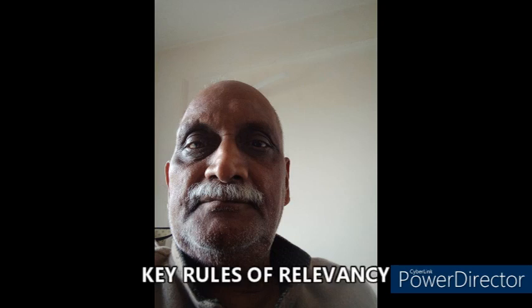This rule deals with facts that the court is required to take judicial notice of without requiring any formal proof. That is, the existence of the Indian Penal Code, the Constitution of India, public statutes, India being a subcontinent. These are some of the key rules of relevancy. Let us see the above and others.